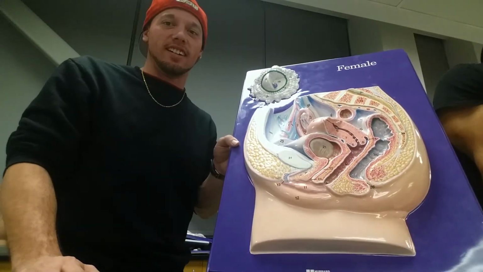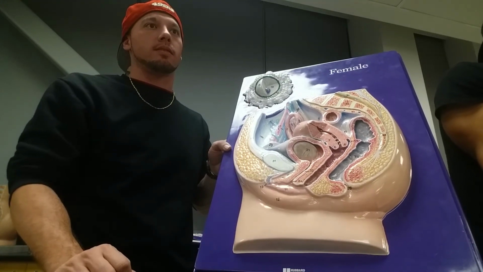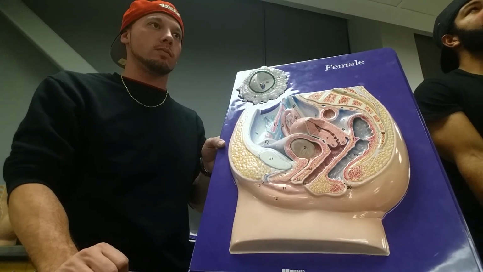What's the function of the clitoris? Sexual arousal. We don't have the clitoris erectile. It has more nerve endings.